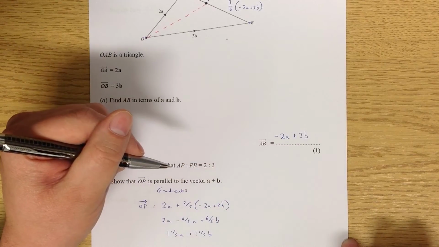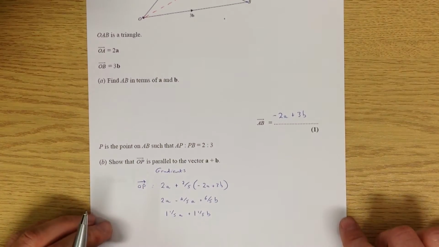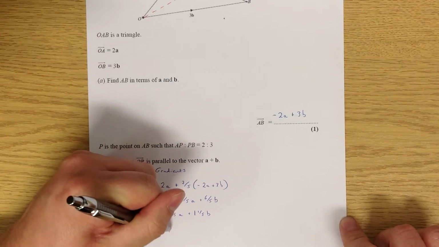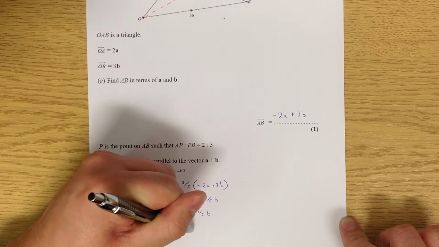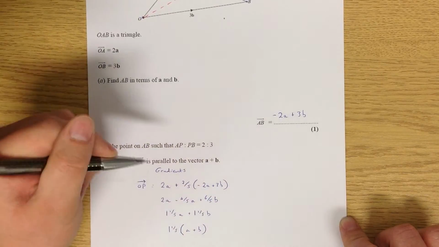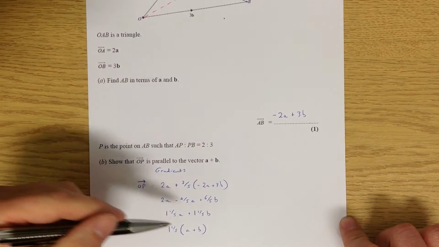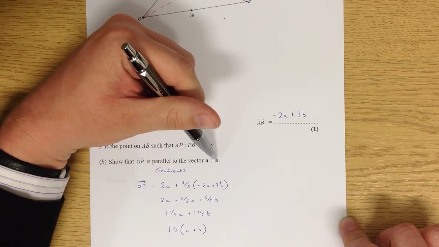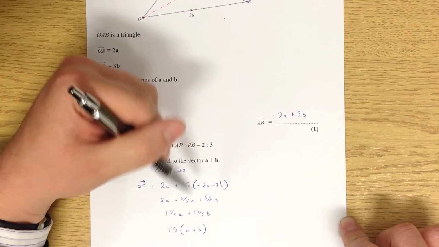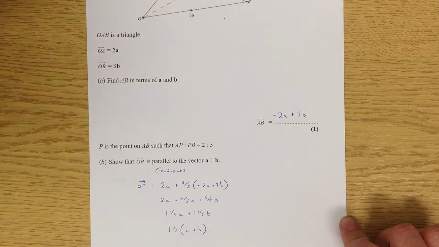If we now factorise this so we can separate the scalar and we can separate the gradient, 1 1/5 is common to both parts, so that's going to be our scalar, and we end up with A plus B as our gradient, which, let's look back to the original question, asked us to show that it was parallel to the vector A plus B. Well, it has a gradient of A plus B, so it must be parallel to A plus B.